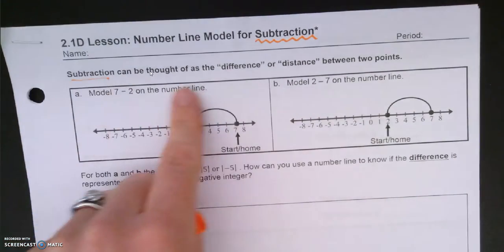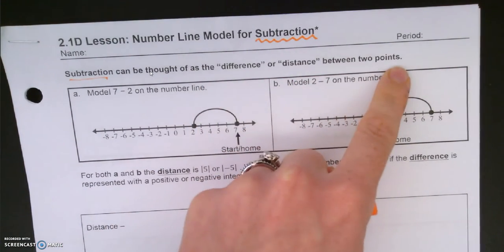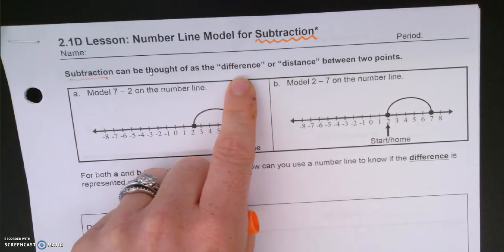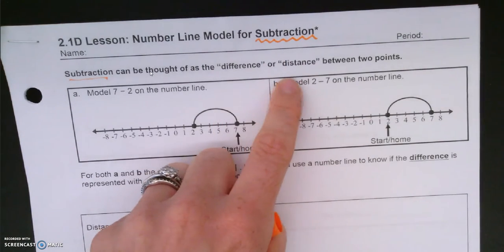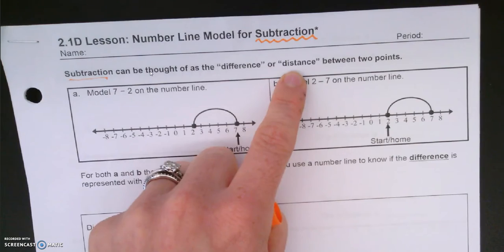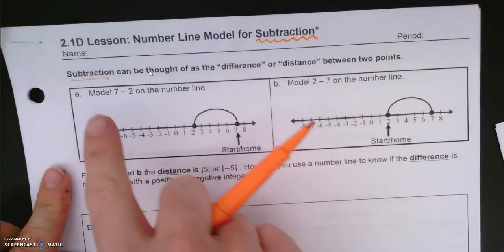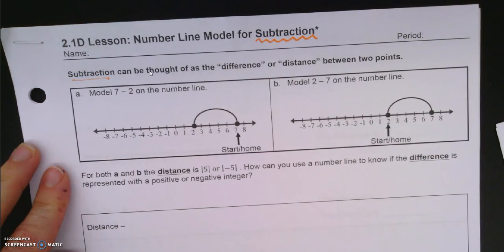Subtraction can be thought of as the difference or distance between 2 points. If I wanted to know the difference in my age and your age, I would use, that's right, subtraction. And if I want to know the distance from my house to Earl Warren, I would use subtraction. So we're going to use two different models here to look at some examples.